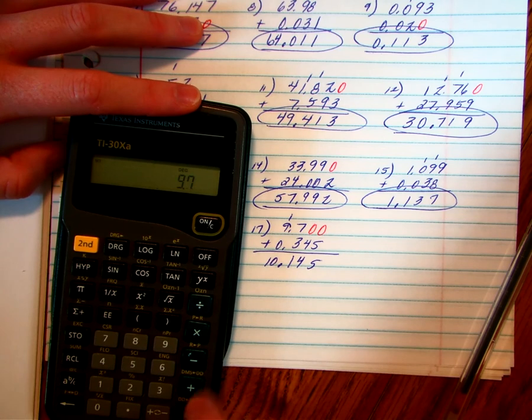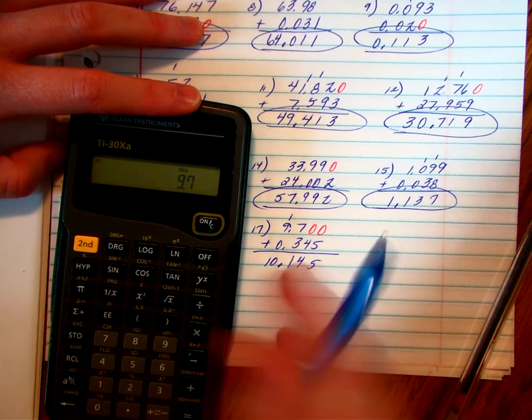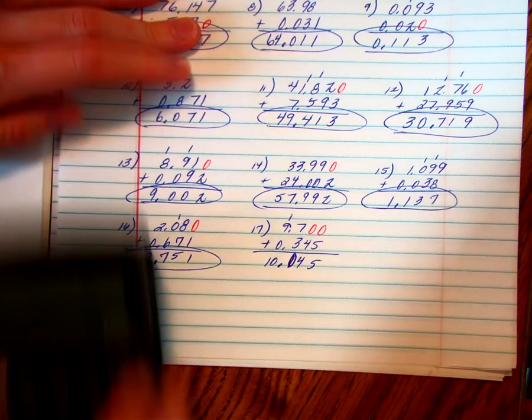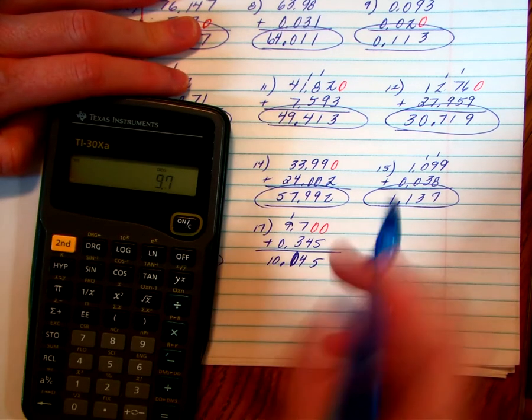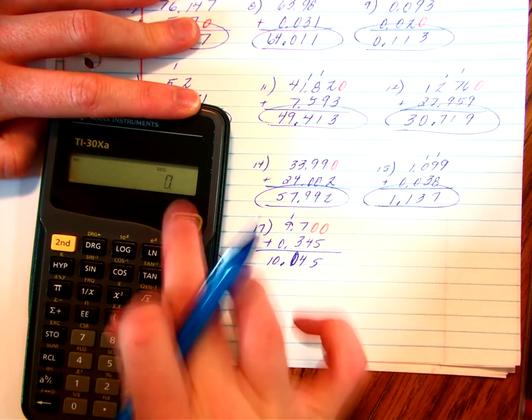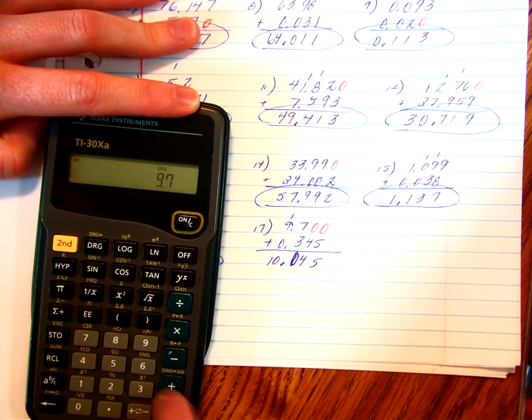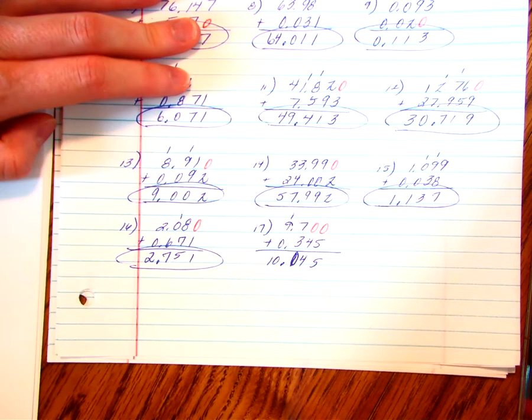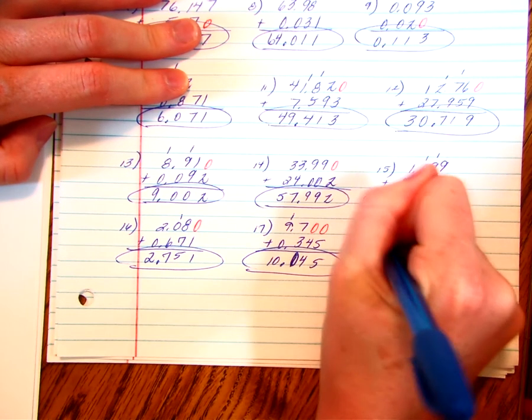Maybe I made a counting mistake. Oh, I did. Alright, let's try again. 7 plus 3 is not 11. 7 plus 4 is 11. 9.7 plus 0.345. There we go. Now we got it right. Fix that error.